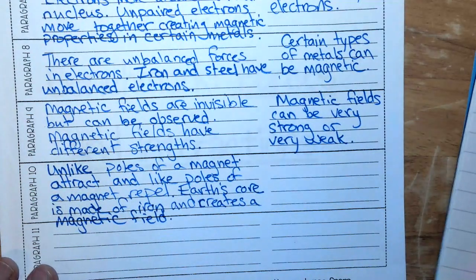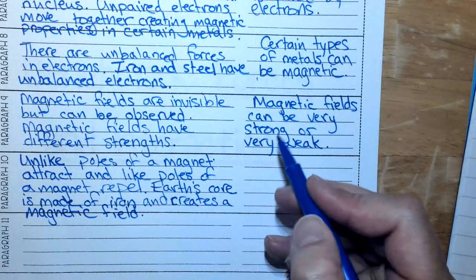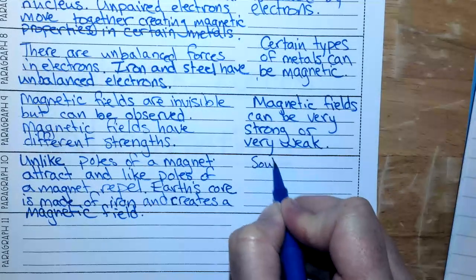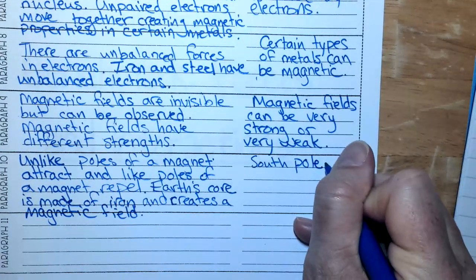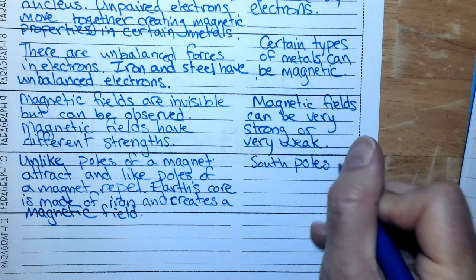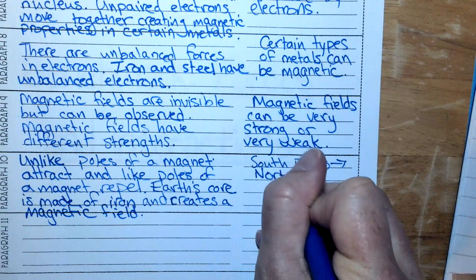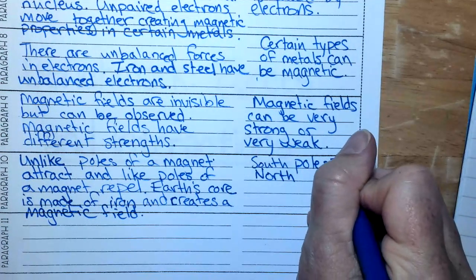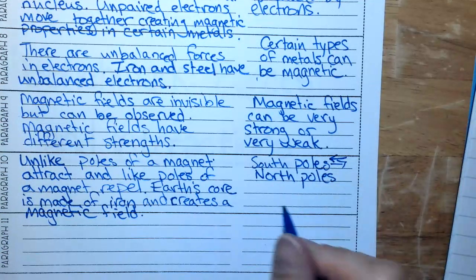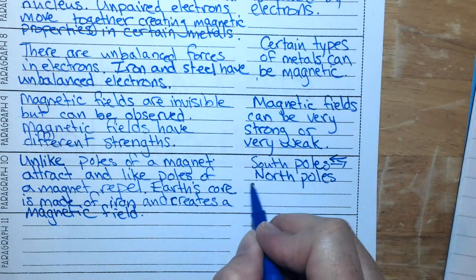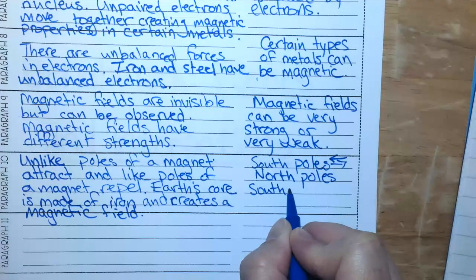Excellent. So the main idea there is definitely this first statement. So we could say like south poles, they like north, and north poles, we'll do 2 arrows, they like south, but south, they push away.